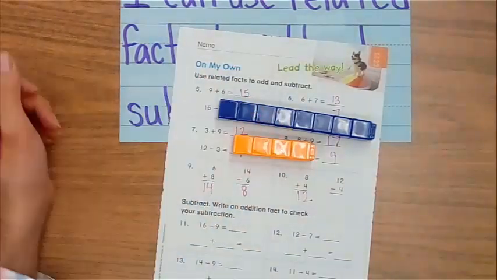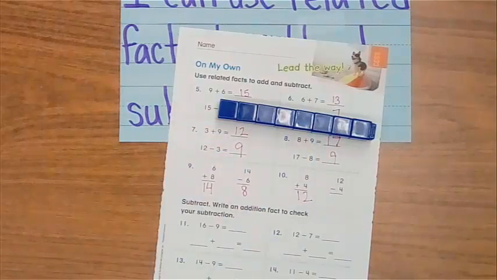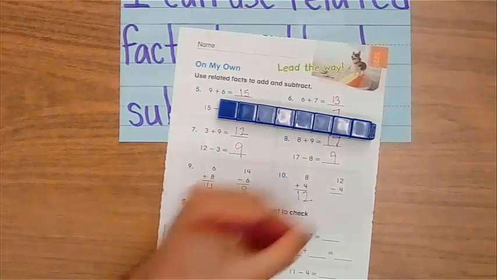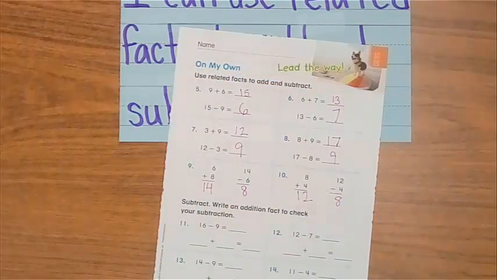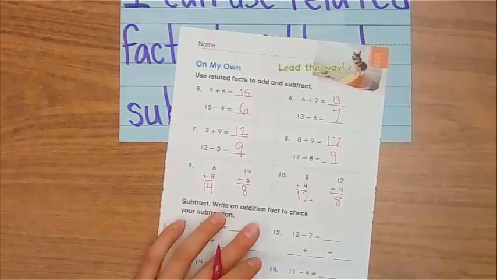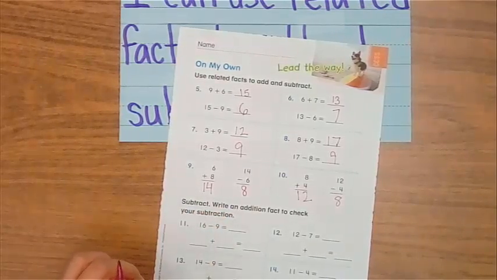Now if I have 12 blocks and I take away 4 of them, what do I have left? That's right, I have 8. Great job. All right, so now it says subtract, write an addition fact to check your subtraction.